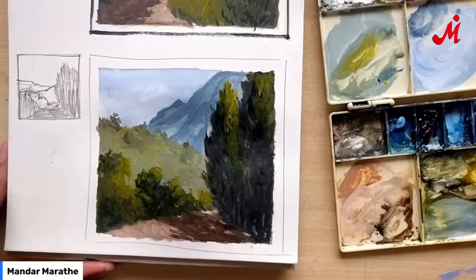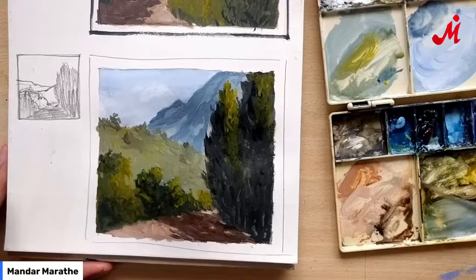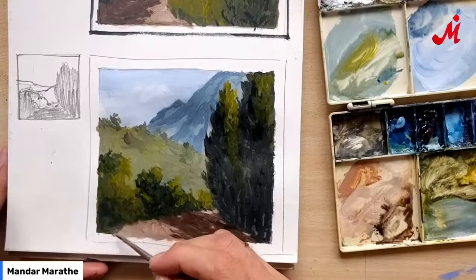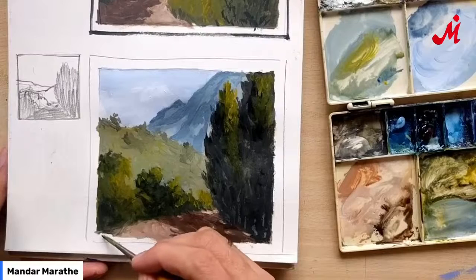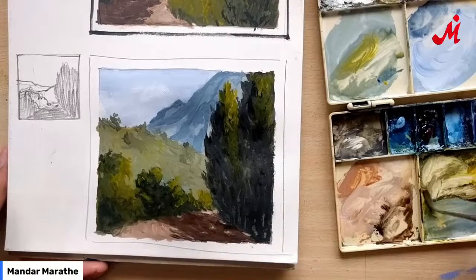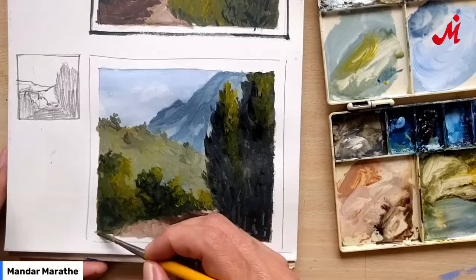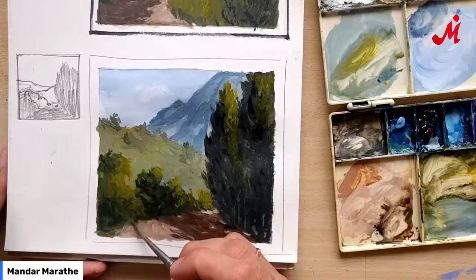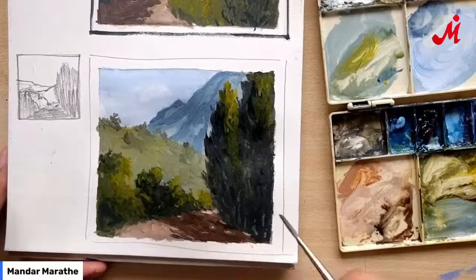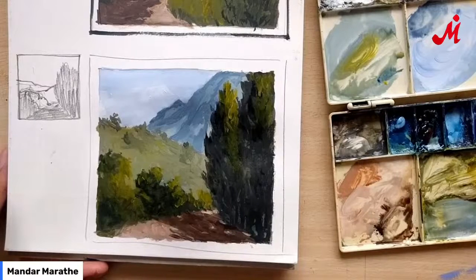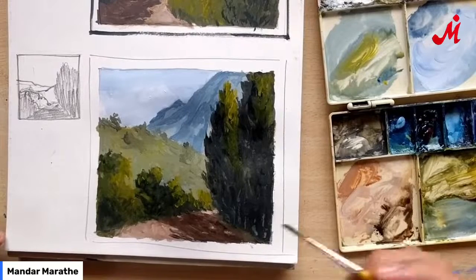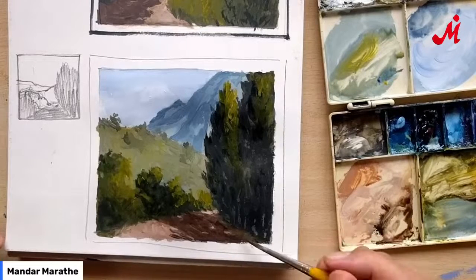And I'm close to calling it done. I need to slightly make this area clearer. In the sense, it was attracting too much attention, and maybe there is some grass on this side also, which is of course dark in color because no light was falling on that.